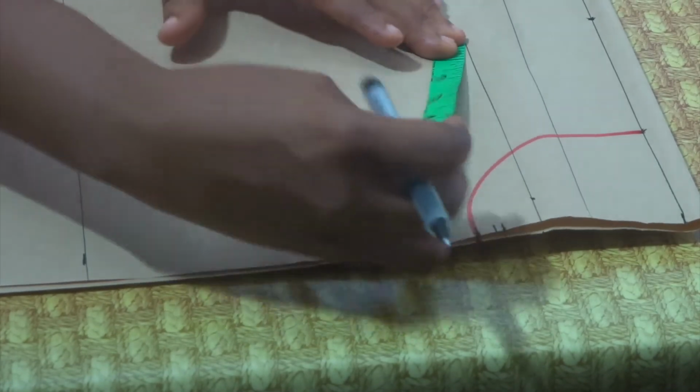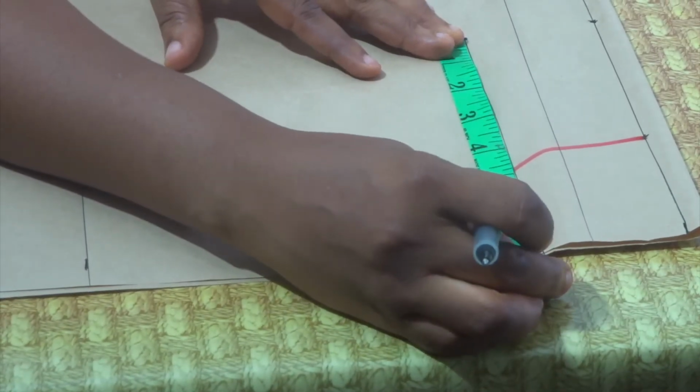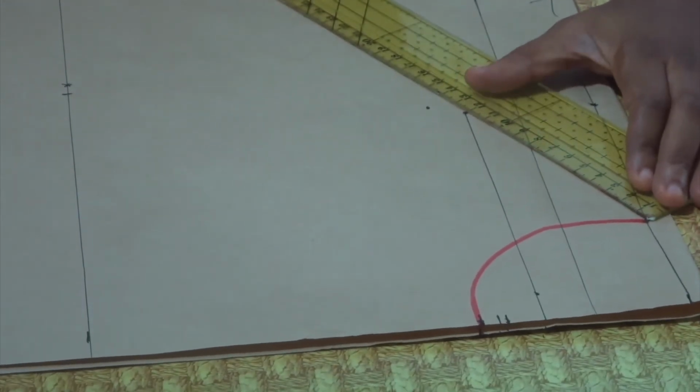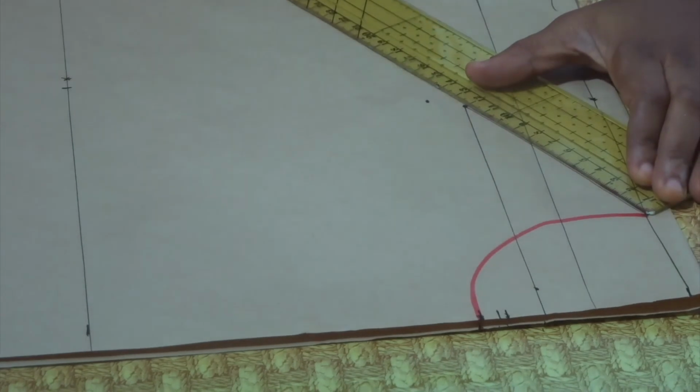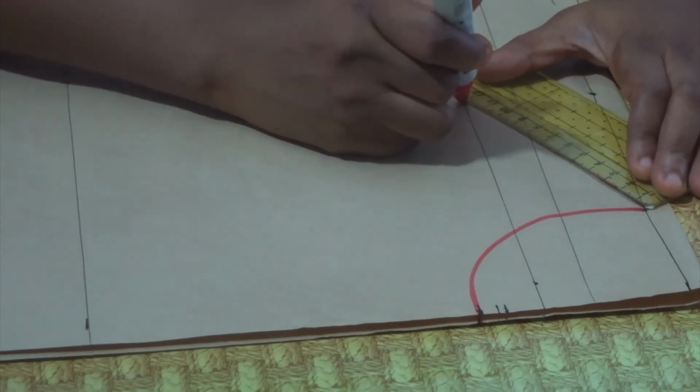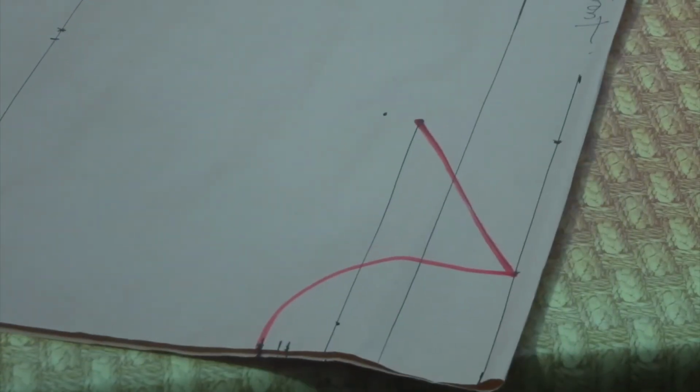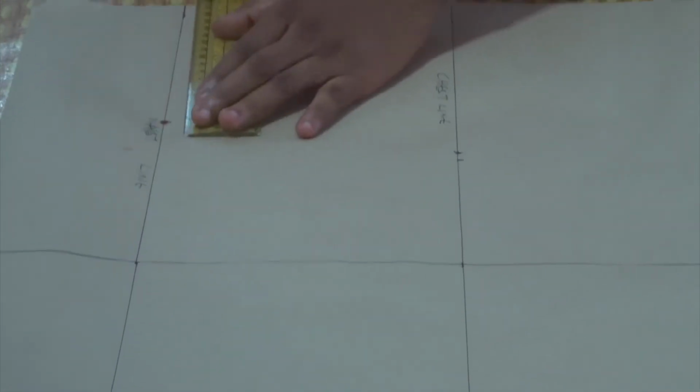Make sure it is still 7 inches for the shoulder width. Okay, so join together. Okay, so now we are done with the shoulder slope. All this, we are stopping here. Note that.